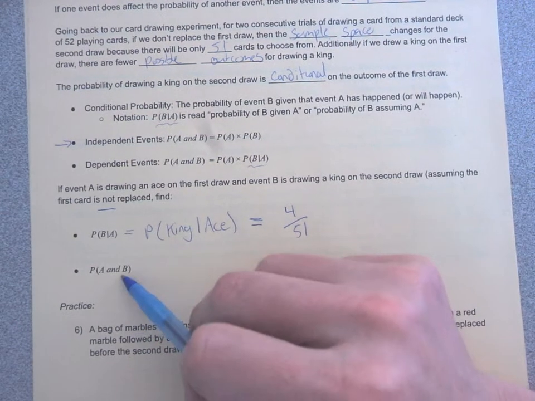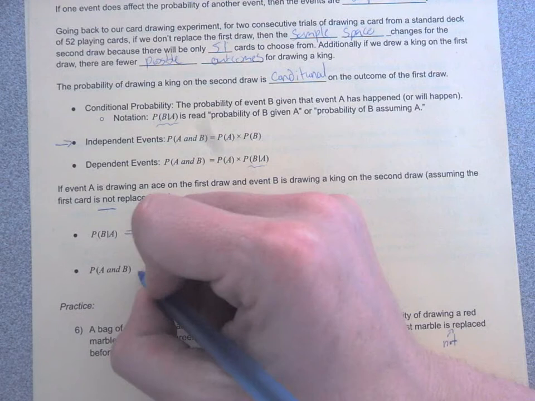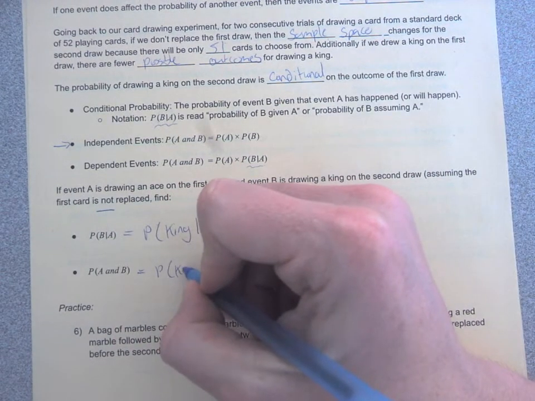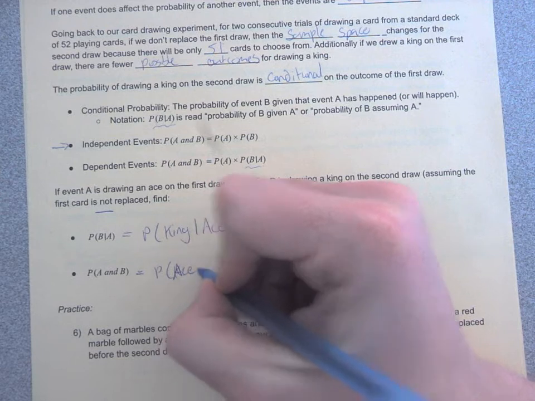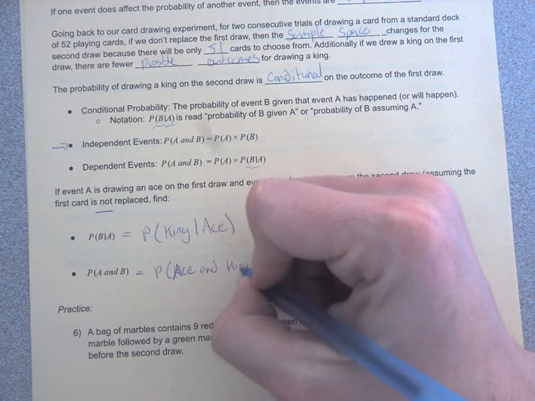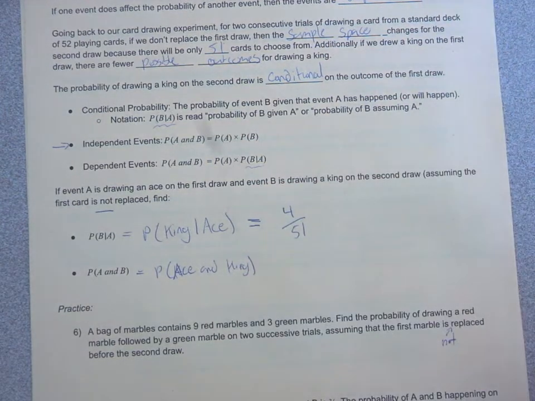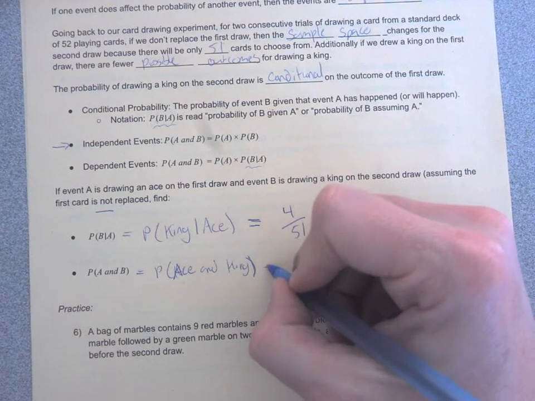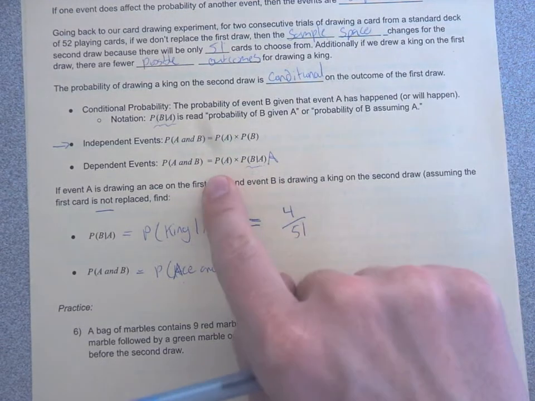In this scenario, the probability of A and B would look like this. It would be the probability of pulling an ace and then pulling a king. But since those events, pulling an ace and pulling a king, and we're not replacing the original ace, since that first event affects the probability of the second event, we're going to have to use this idea here.